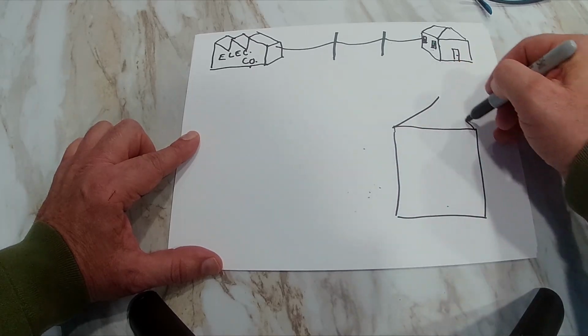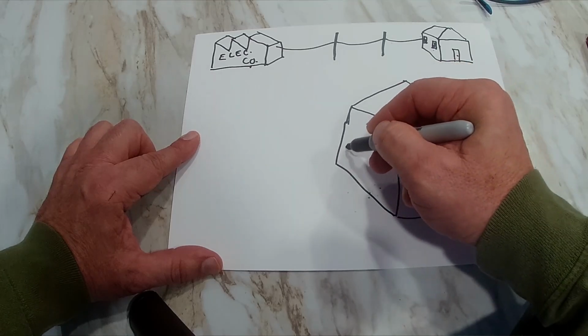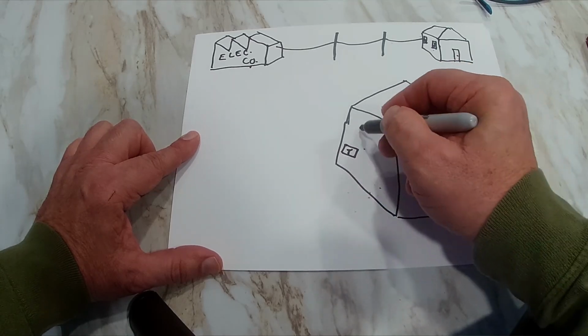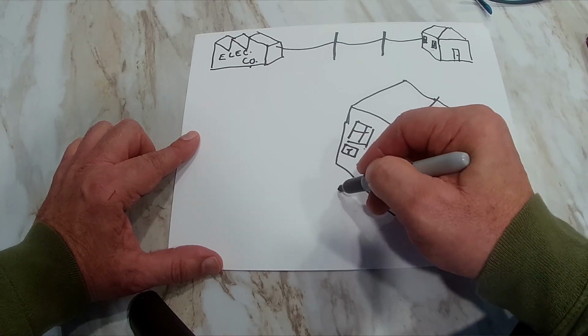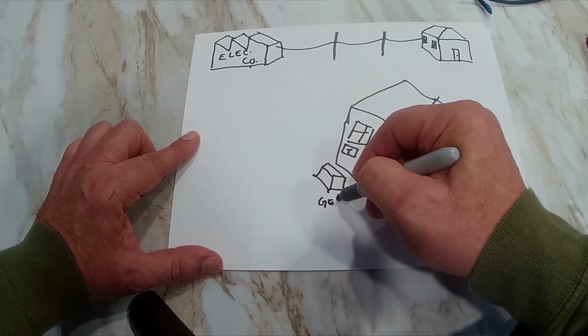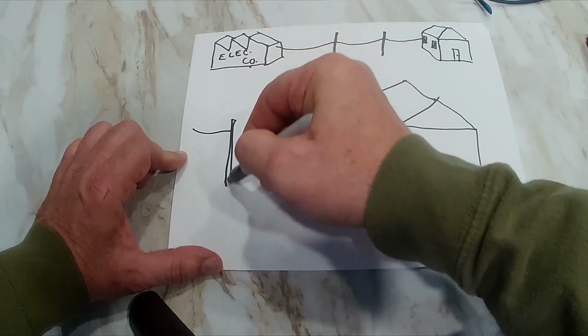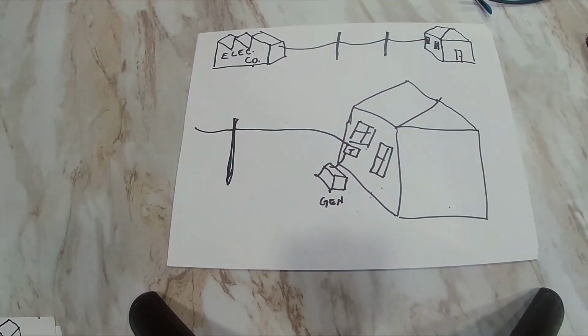Extremely simplified, but those are the three main things. What I'm going to be doing is adding a generator that will make electricity when there's a temporary disruption of that power. Switching between the grid and my backup generator will take place at what's called the transfer switch.